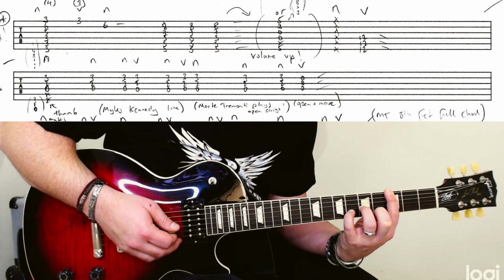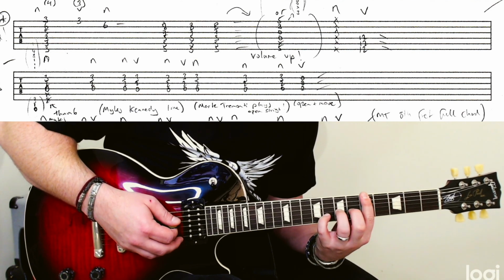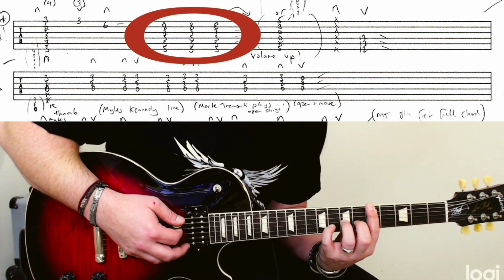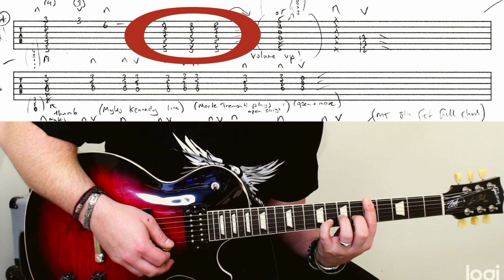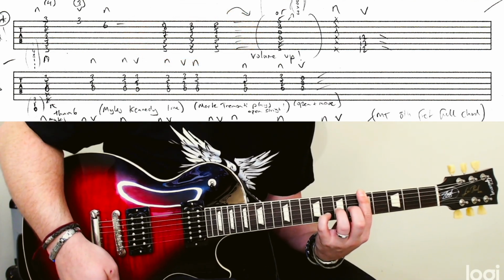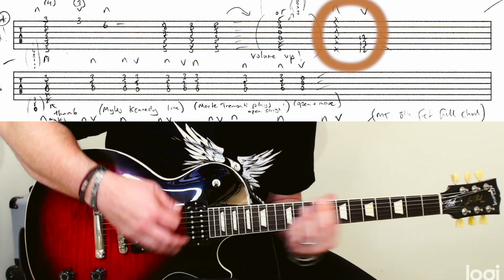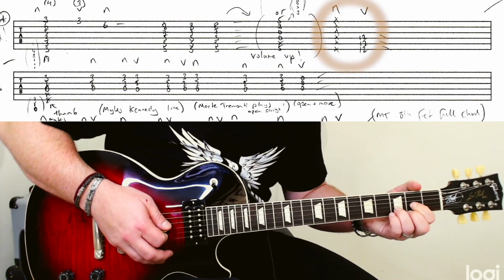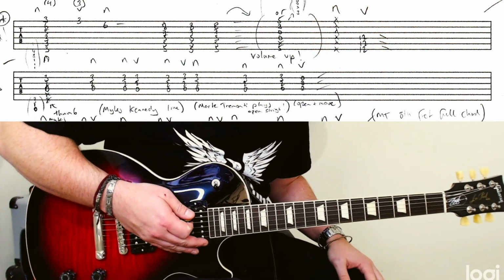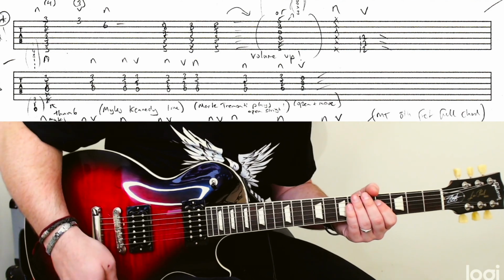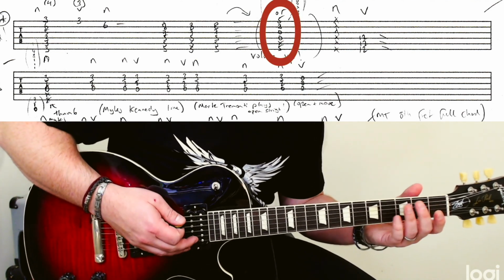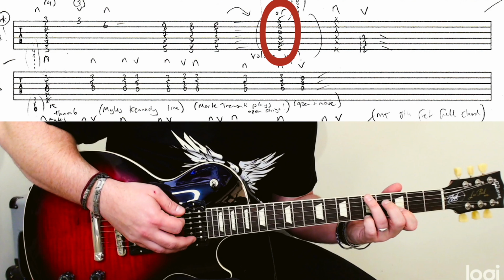And then it comes up to the 5th fret with the same chord, and that's where it gets the volume loud. So we'll run through that chorus in the next part of the video, and then the Miles Kennedy version of that chord is this 5th one, which I've never seen before.